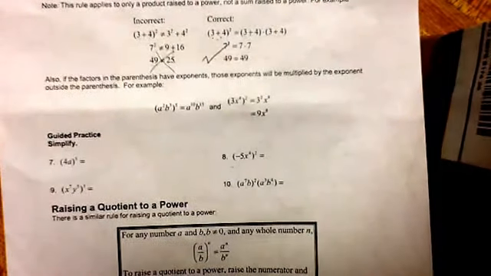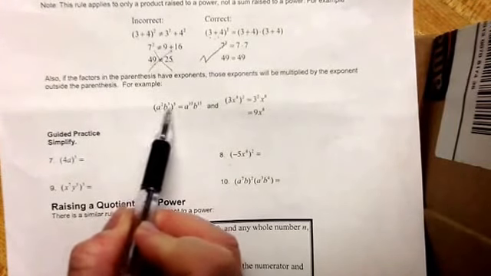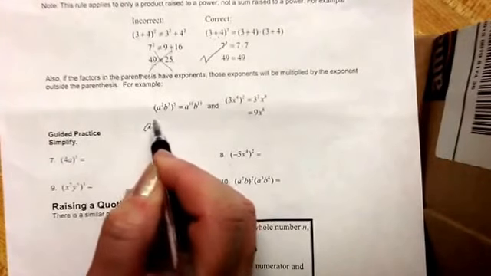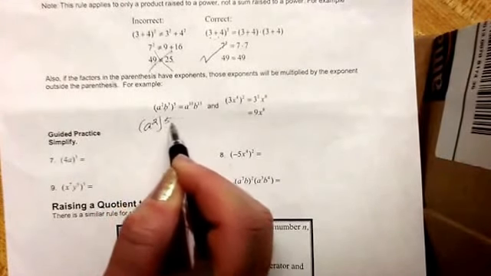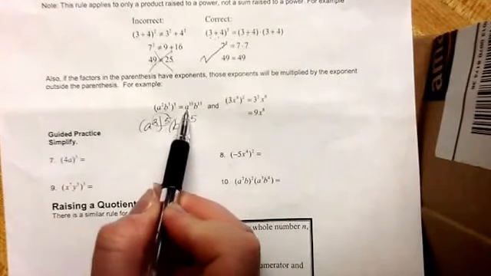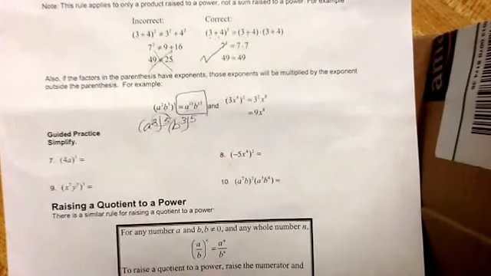Don't get overwhelmed if you've got several things in parentheses. Take them one at a time. (a squared, b to the third) to the fifth means I have a squared to the fifth, b to the third to the fifth. So 5 times 2 is 10, 5 times 3 is 15. We don't know what a and b are, so we have to leave it.